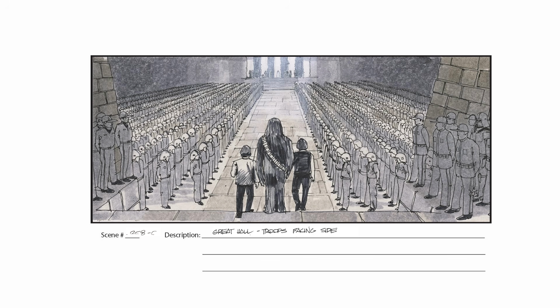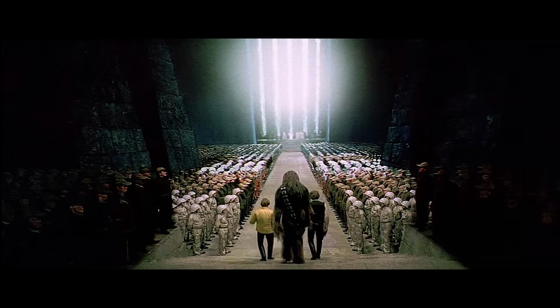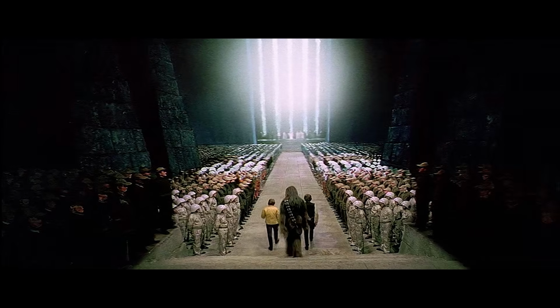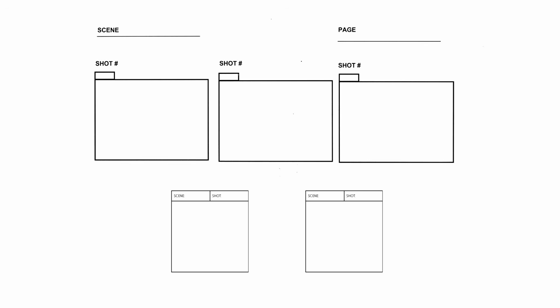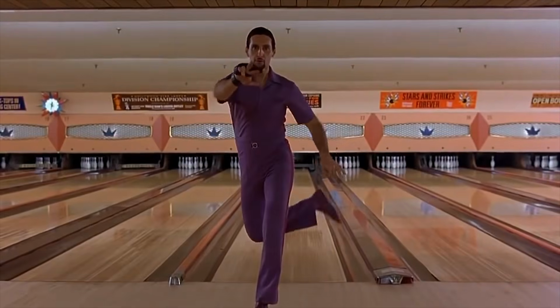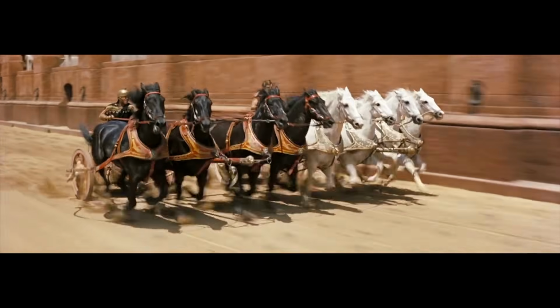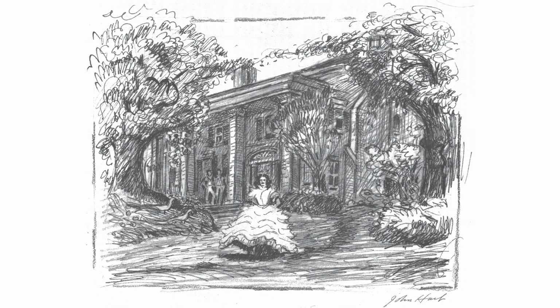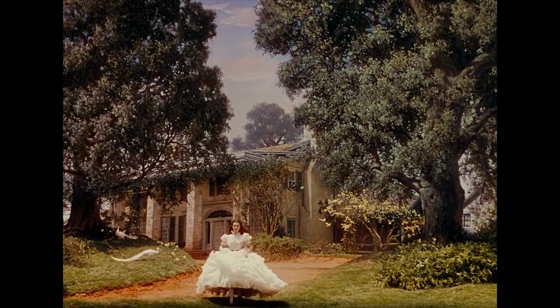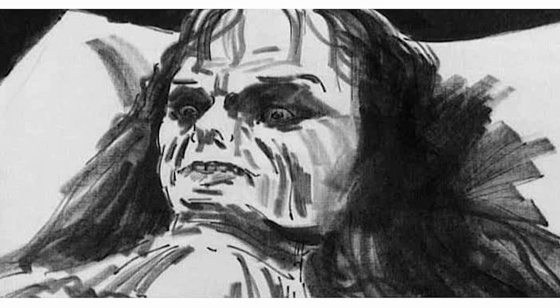So let's break down the parts of a storyboard. The panel, or frame, is a rectangle that represents what the camera will see. Panels come in a bunch of different shapes. Pick a panel shape that matches your shooting aspect ratio. Square, widescreen, really widescreen. A person drawn really small in the panel is a wide or establishing shot. A big head taking up half the panel is a close-up.